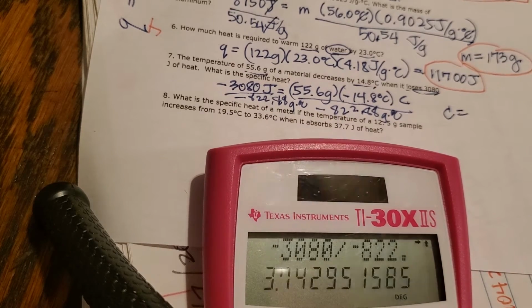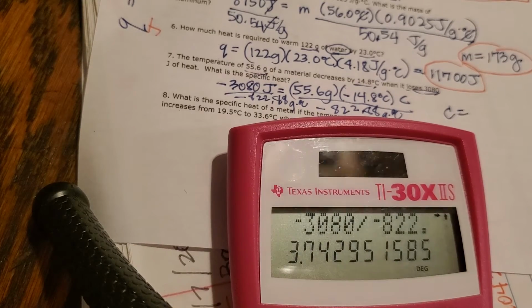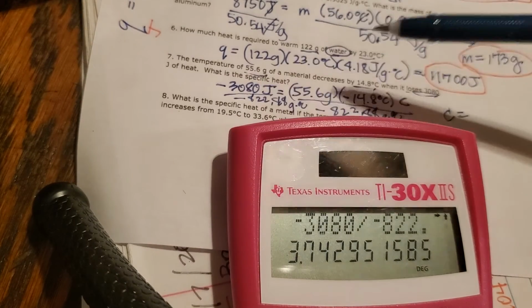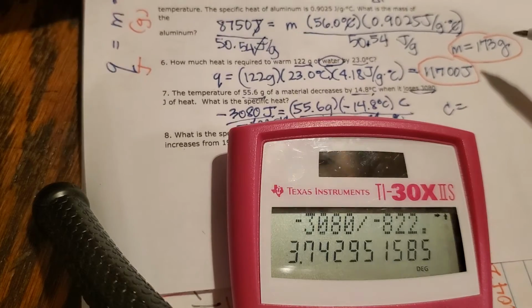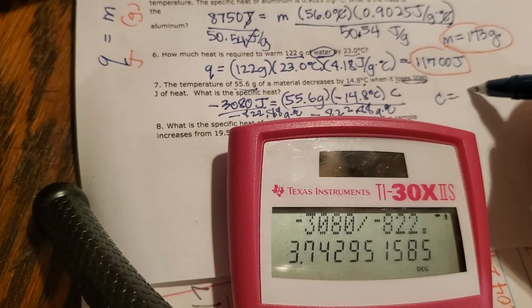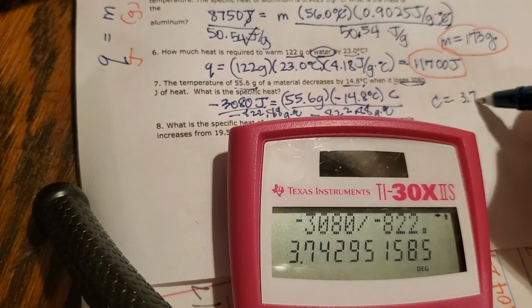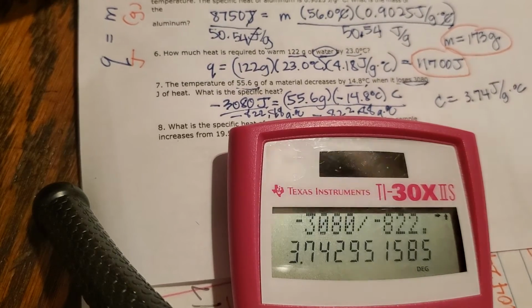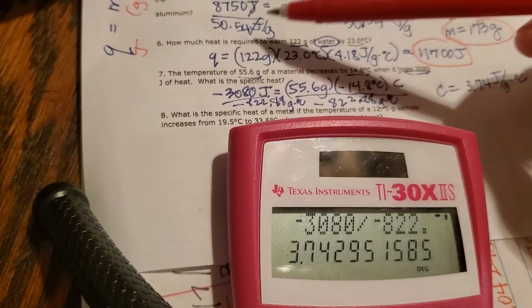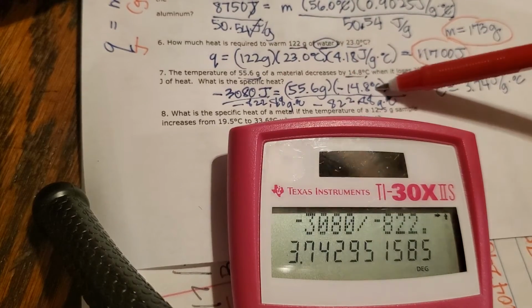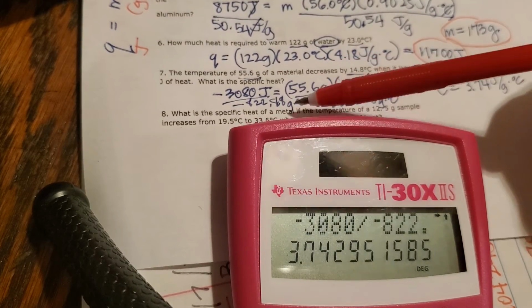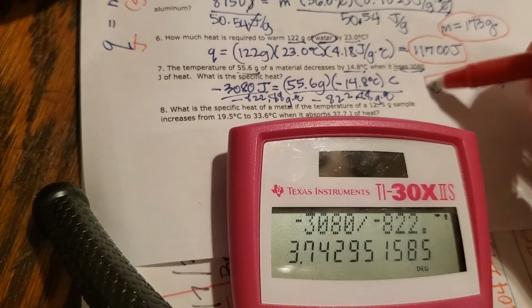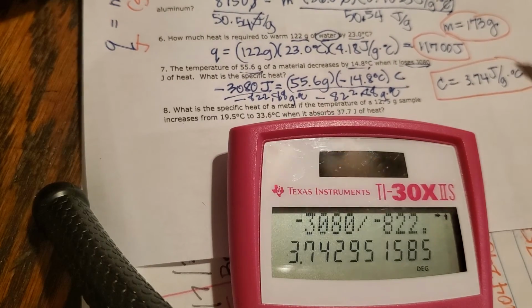Okay, so equals. So this is what I'm looking at for specific heat. Again, 3 sig figs, 3 sig figs, 3 again. It seems to be kind of standard. So 3.74 joules per gram degrees Celsius, which is exactly what this unit would be if you look at the numbers, like grams times Celsius, divide both sides, joules per gram degrees Celsius is going to be the specific heat unit.